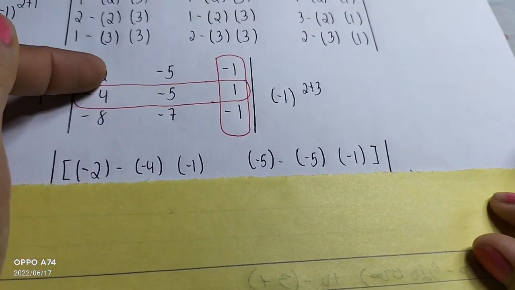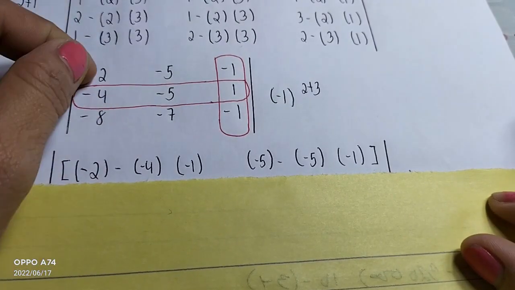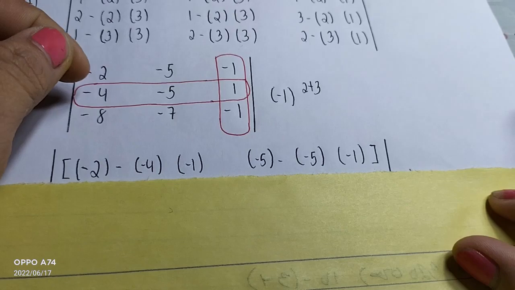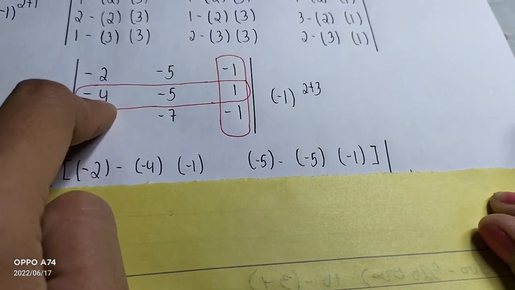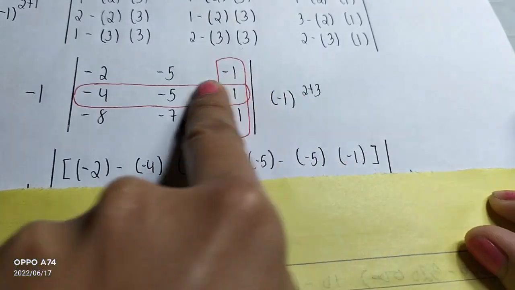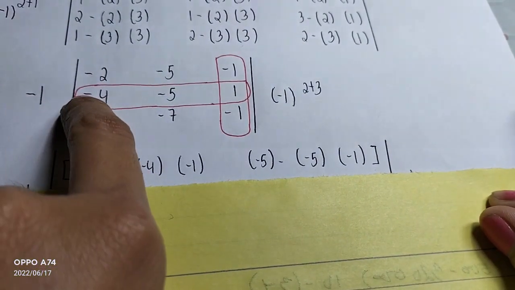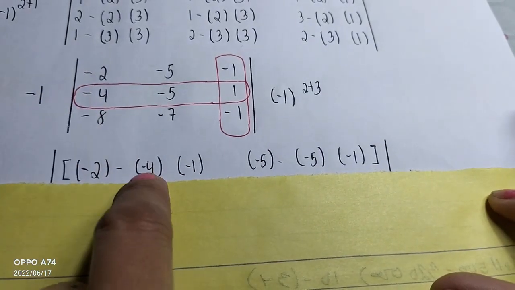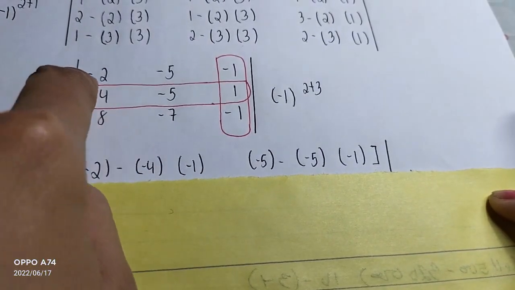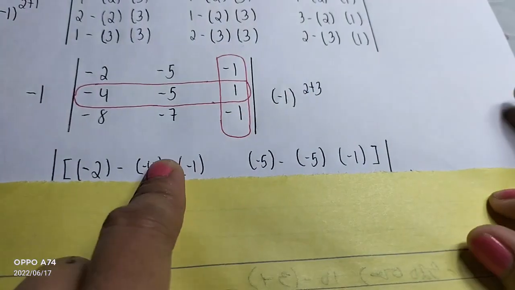Kung ano yung naka-intersect sa kanya. Ito, minus 2 na naka-intersect sa nakakolum niya na minus 4. And dito, minus 1. So, kaya, quantity of negative 4 and quantity of negative 1.